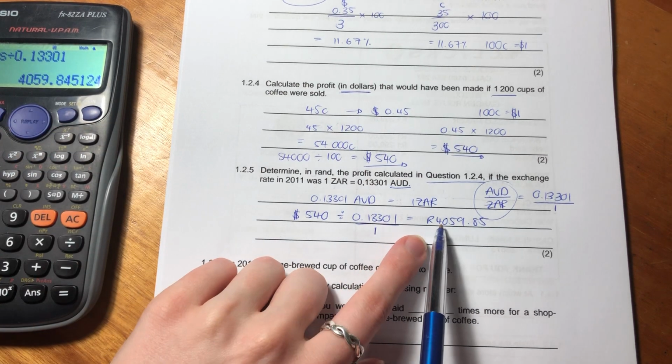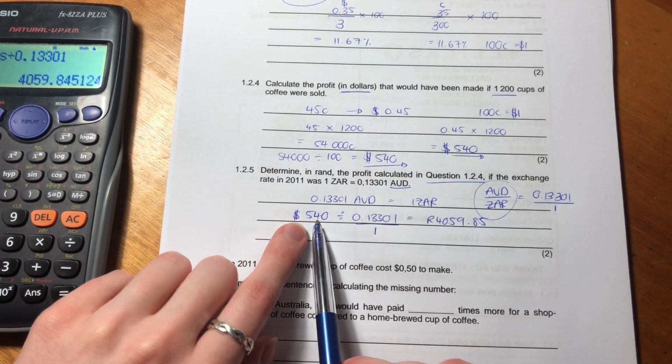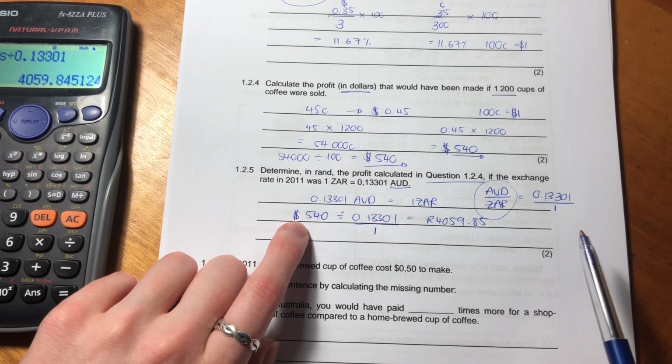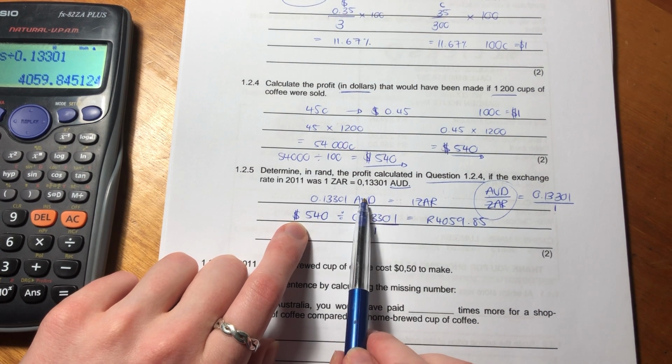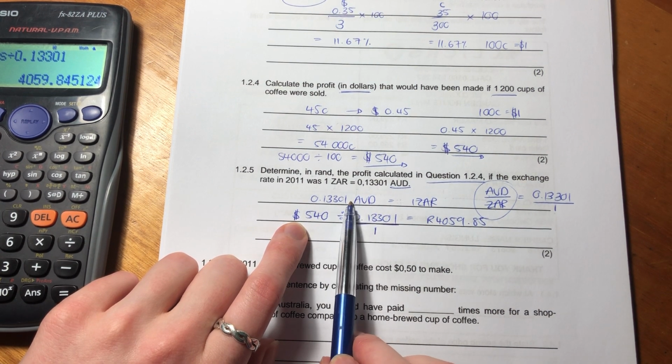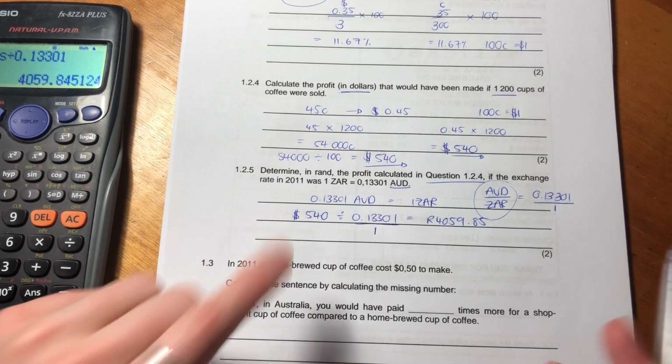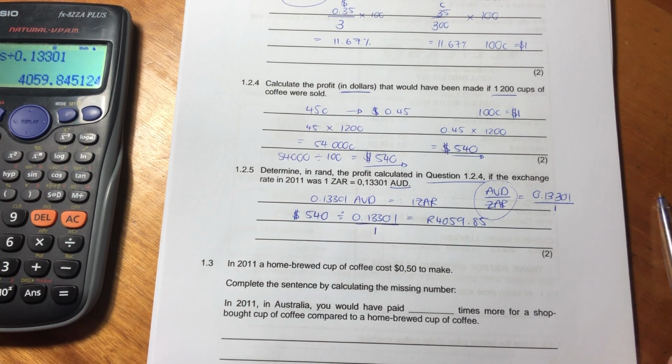Importantly, the number of rands is larger than the number of Australian dollars. That is what we expected because the Australian dollar is a stronger currency. Okay, hope that makes sense. That's your answer. And now we're moving on to 1.3.